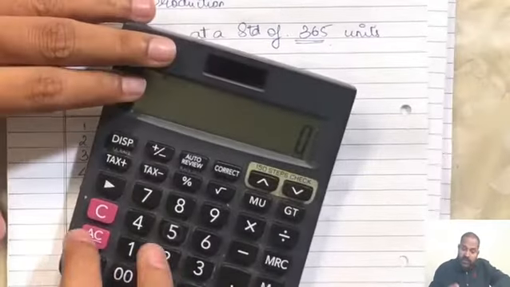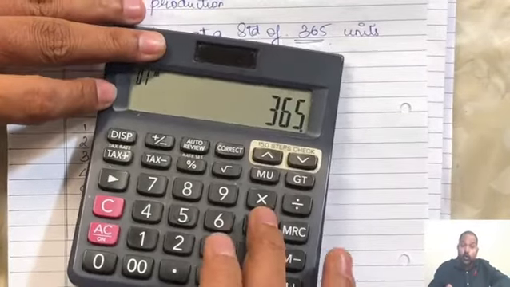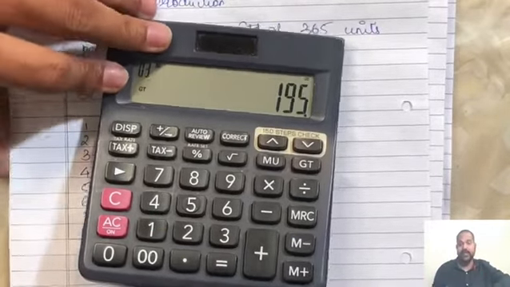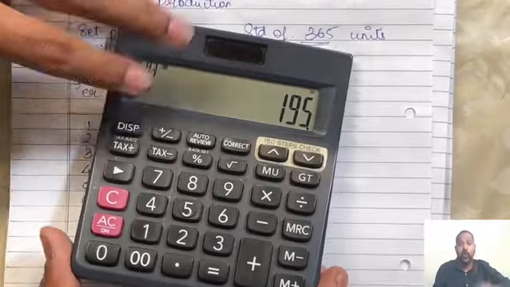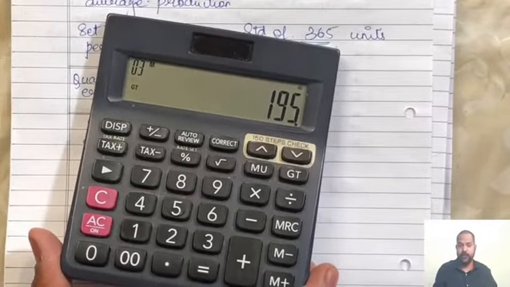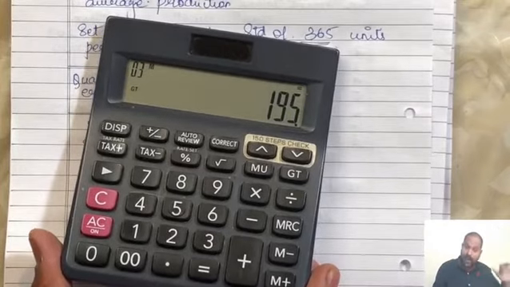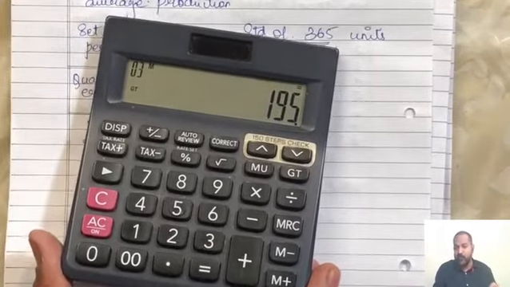So from the 365, you remove the previous period's backlog, which is 170. How much are you left with? 195. So after paying off the previous period's backlog, I have only 195 units left.